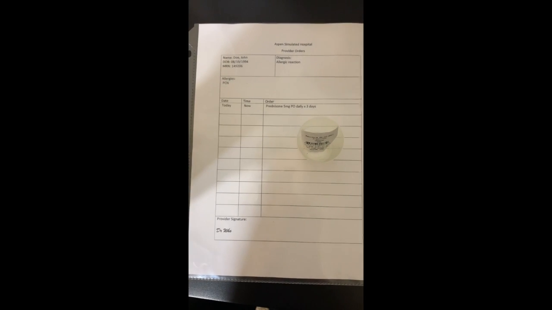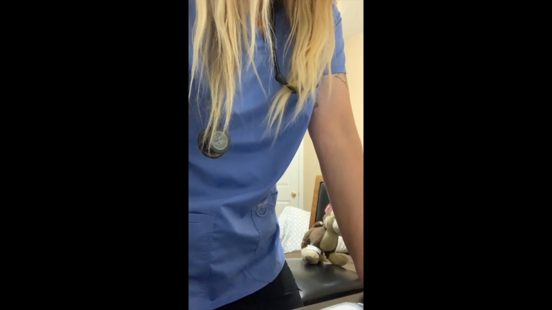John Doe, 8/19/1994, came in for an allergic reaction. He was prescribed by the doctor some prednisone, 5 milligrams to take 3 times a day for 3 days. Prednisone. We're gonna check the expiration date. That's good. Make sure we have the correct medication, 5 milligrams. We're gonna put it into a cup, have some water available for the patient.